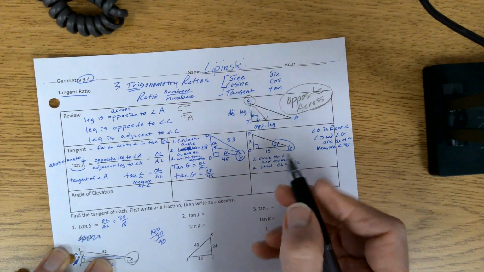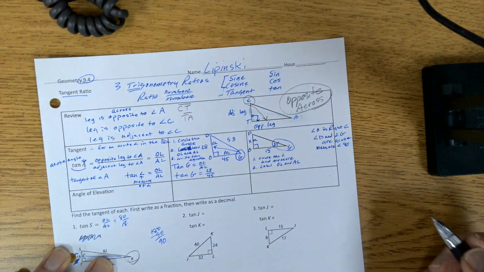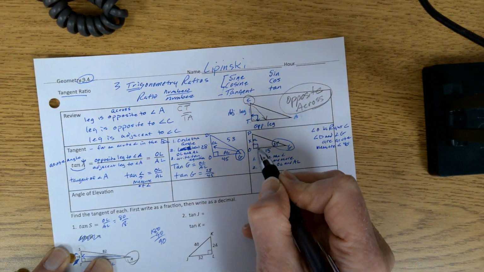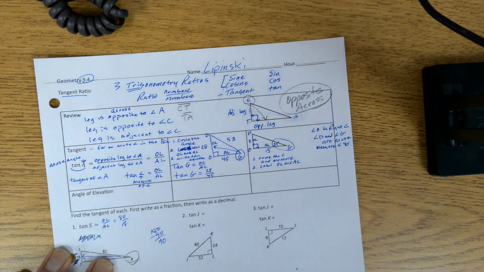So I'm going to go straight across, opposite leg. Make sure you can do that. If you can't do that, you're in trouble. Remember, the box points to the legs. This is adjacent leg.